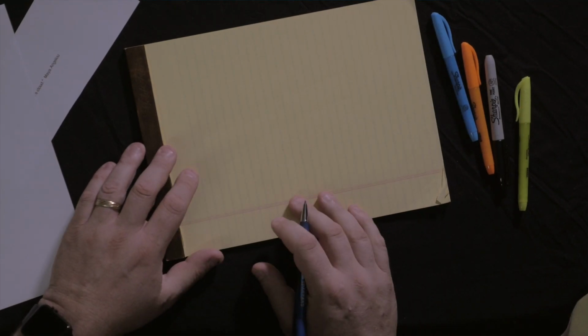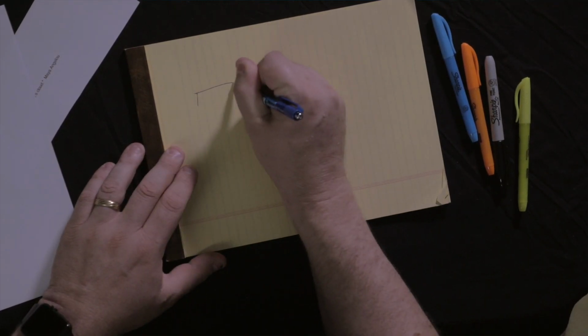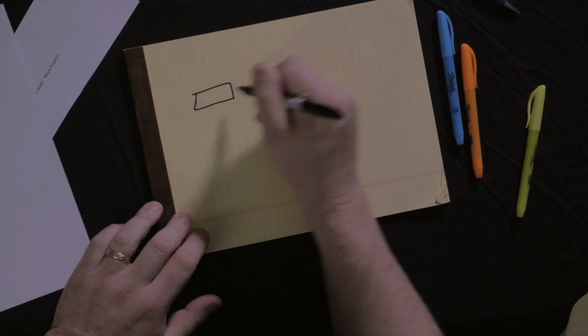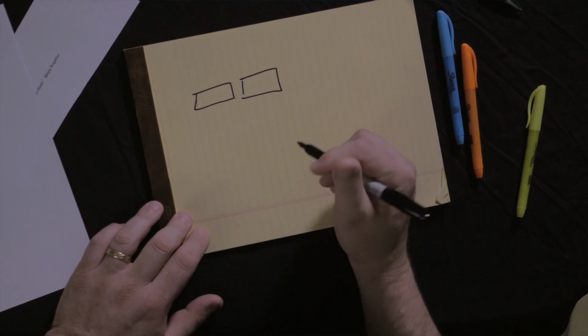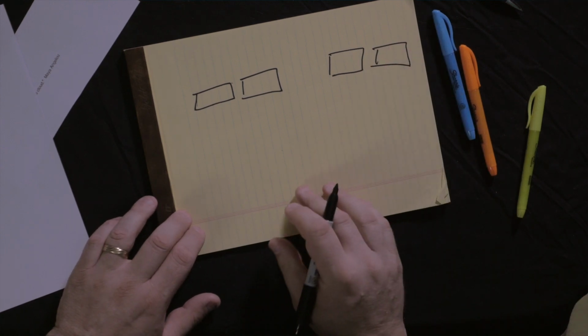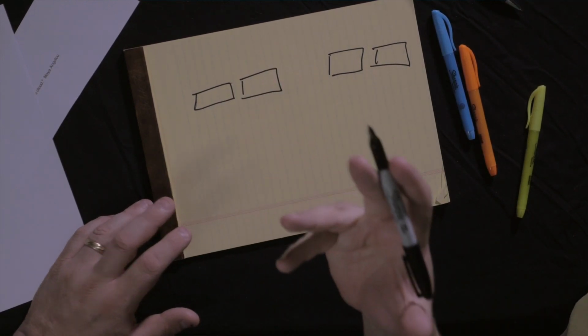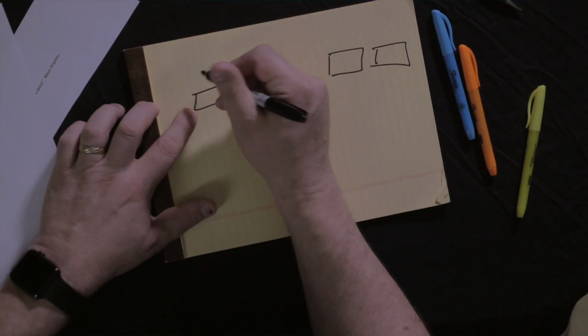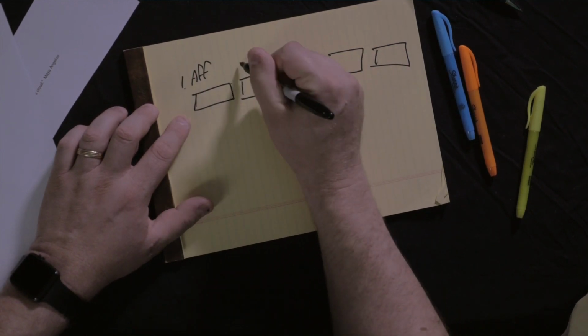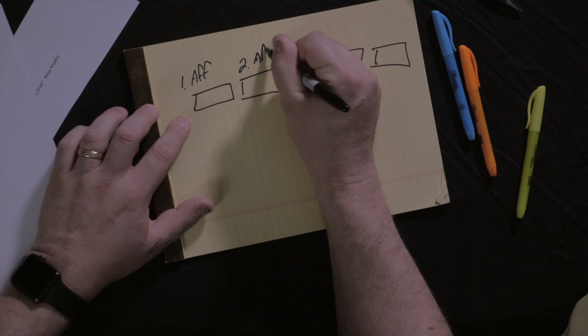Now, to make this easier, I'm going to try to identify some things here. Let me do this in Sharpie so I can see it up on the top of the upper camera. On one side, we've got the affirmative team. And on the other side, we've got the negative team with their two speakers. Okay? So for sake of explanation, we're going to call the first person the first affirmative. And this one is the second affirmative.